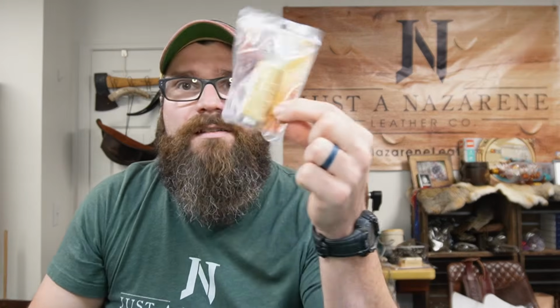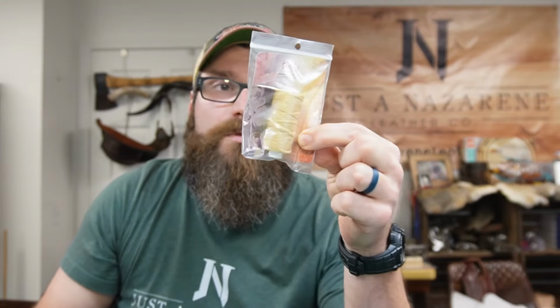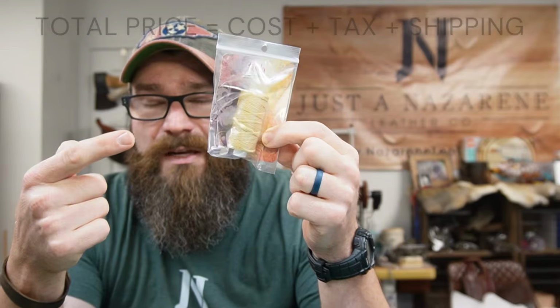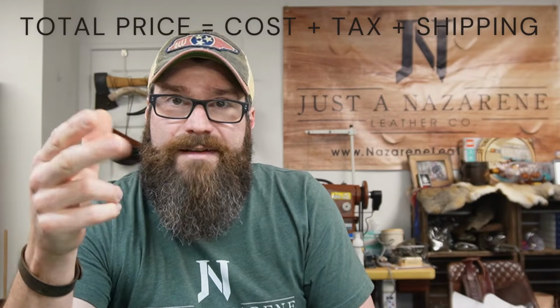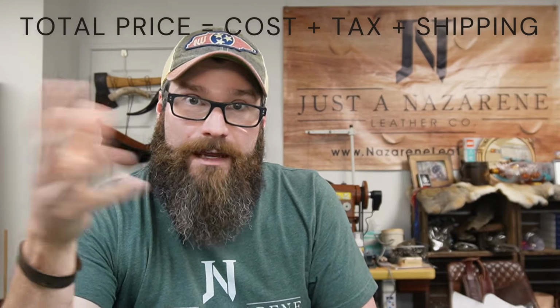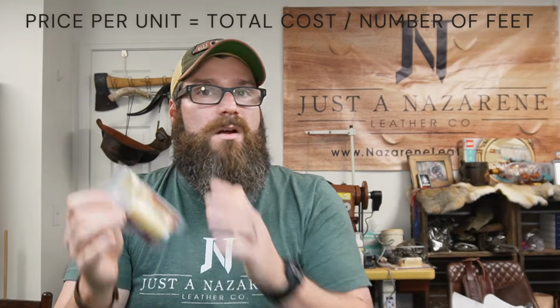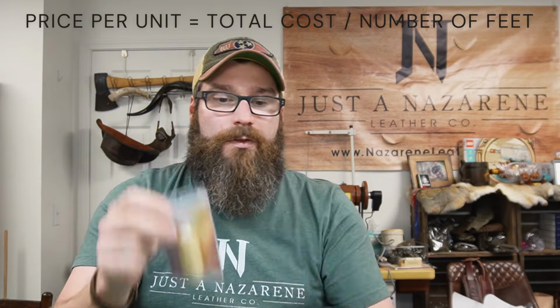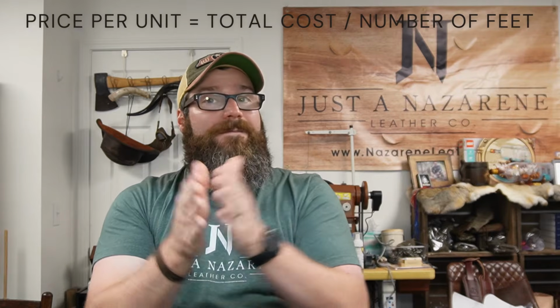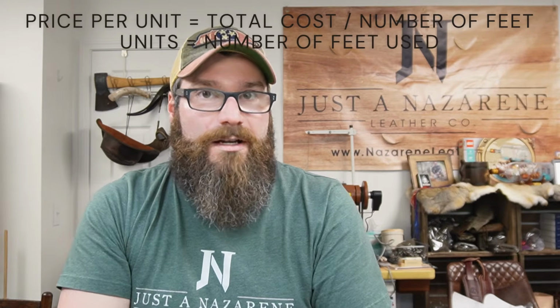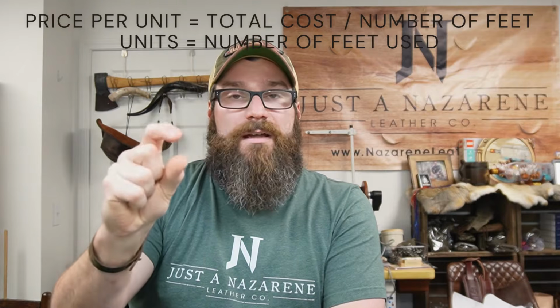And you buy them one at a time. I actually have one here. So this is how I would buy one of these spools. Whatever this costs me, the price plus tax plus shipping, if I have to get it shipped in, divided by 75. That's my price per unit for the thread. And then however many feet that I use for a given project, that is the number of units that I use.